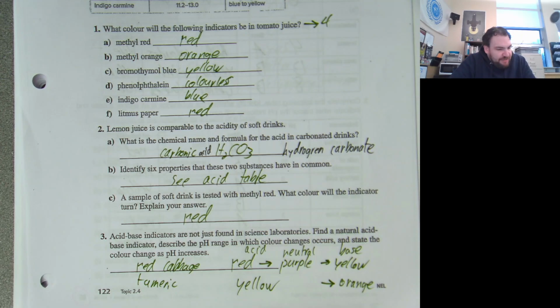A sample is going to be tested with methyl red. The indicator is going to be red because they both have the same pH. It's a pH of 3, I believe. Or is it 2? The pH of lemon is a 2. And then 3 required you to do a little bit of Googling. I don't expect you to know the answer to 3 on your own. You just go look. I found 2 this morning.